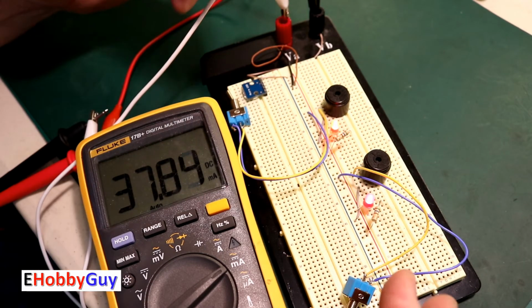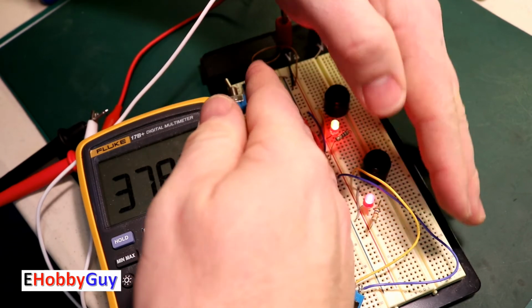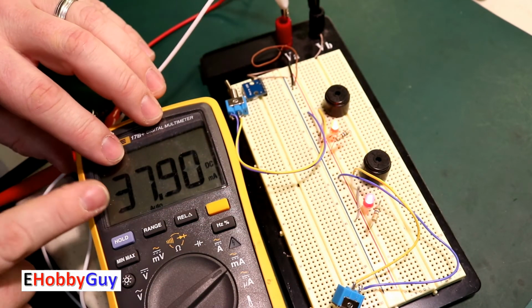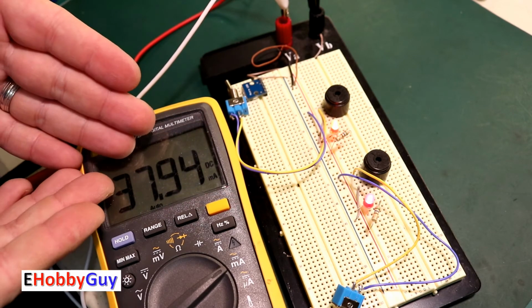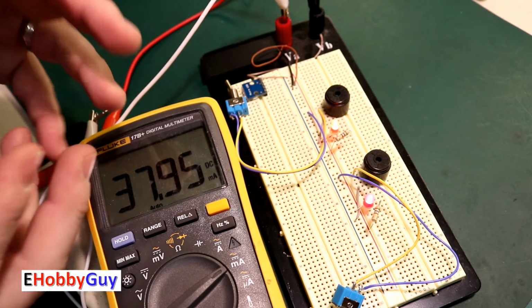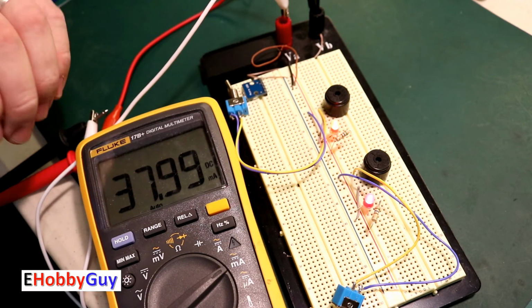Here we are hooked up with 2 LEDs on. You can see the LEDs are on. And we can see we calculated for approximately 20 milliamps for each LED. And we are in fact at 38, very close to what we calculated. So that's very good. These are going to have a long life.